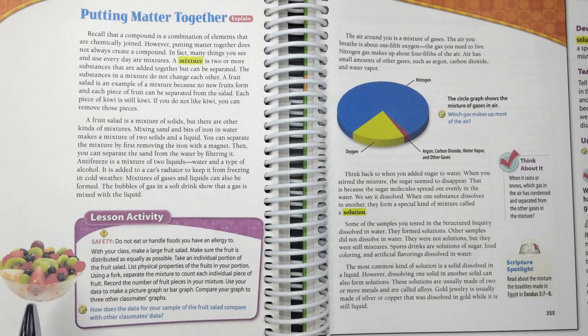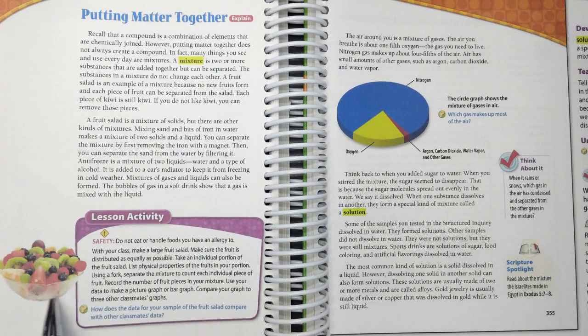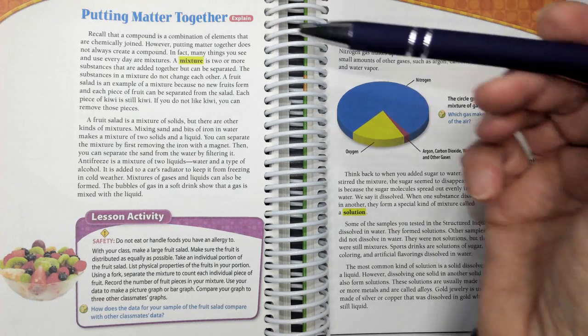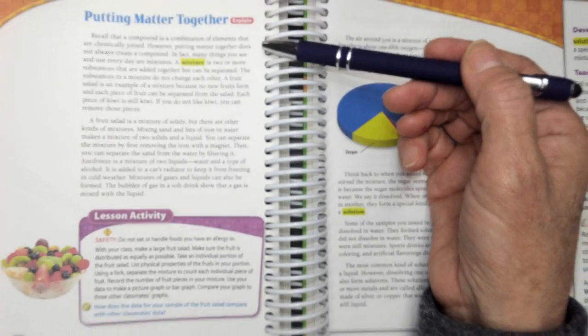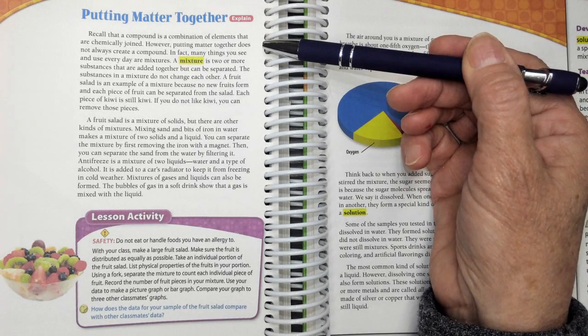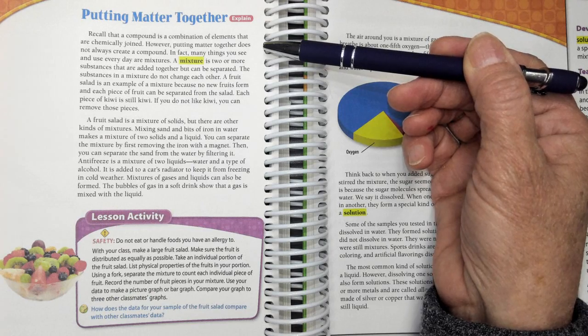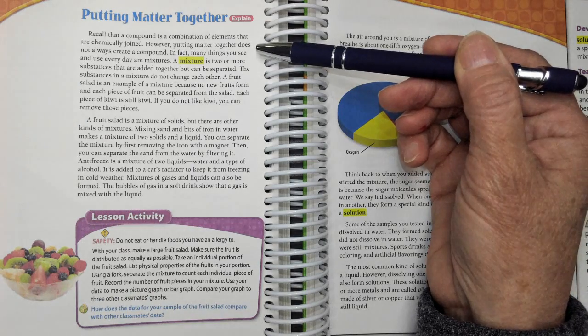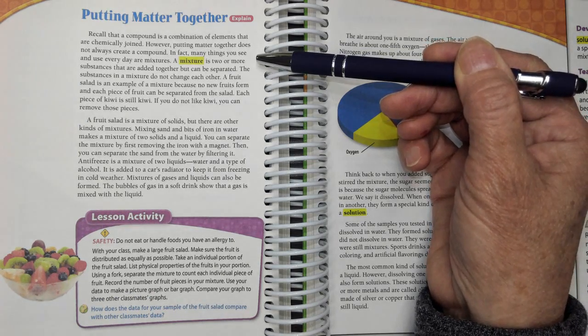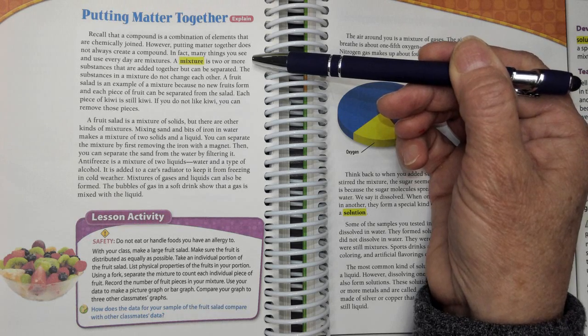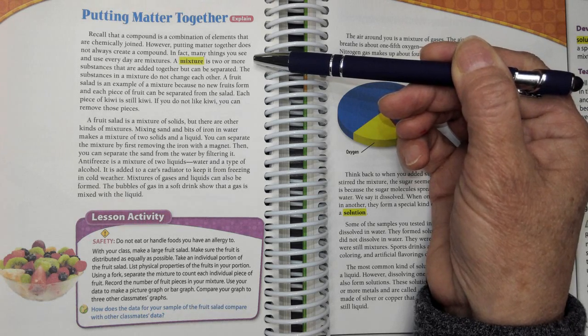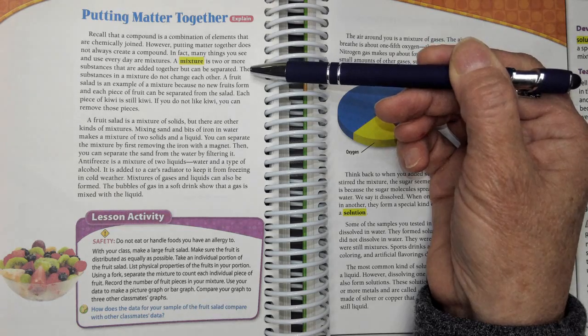We're starting out with looking at this bowl of fruit. This is an example of a mixture. So what is a mixture? It says, recall that a compound is a combination of elements that are chemically joined. However, putting matter together does not always create a compound. In fact, many things you see and use every day are mixtures.